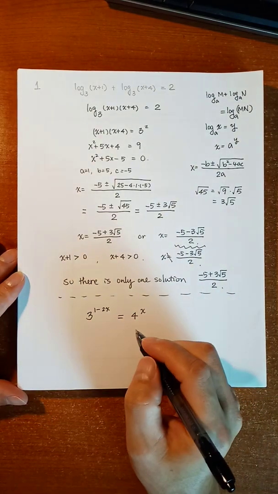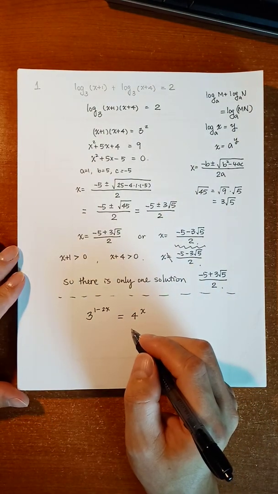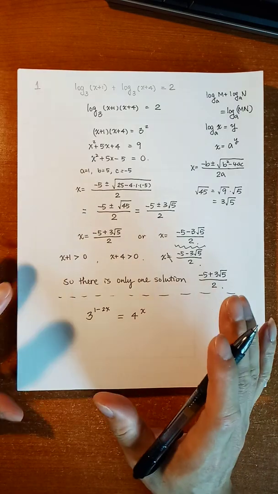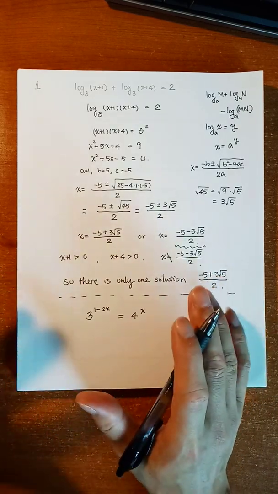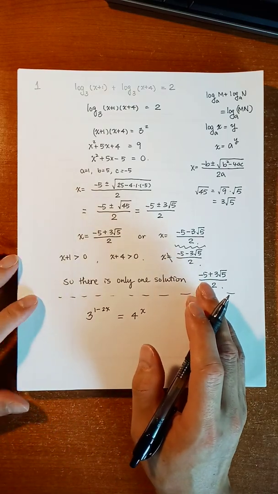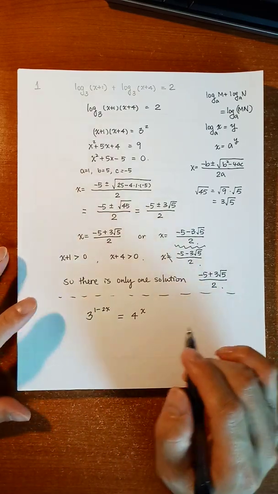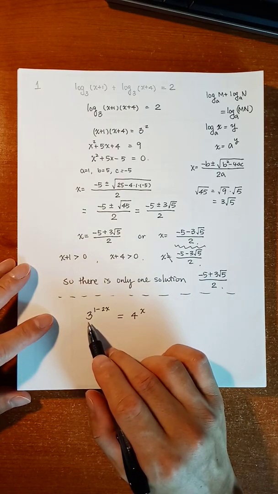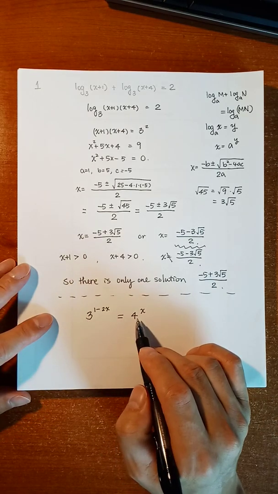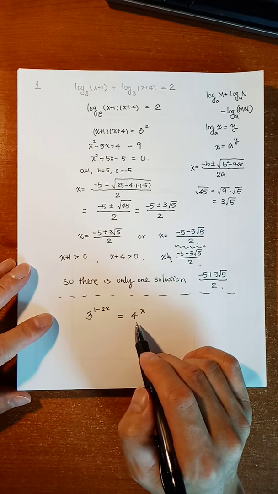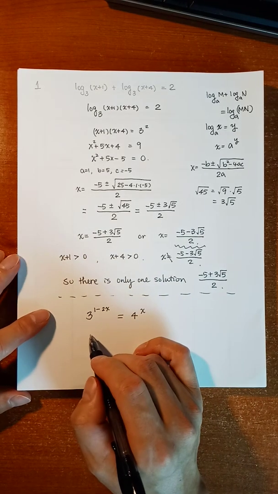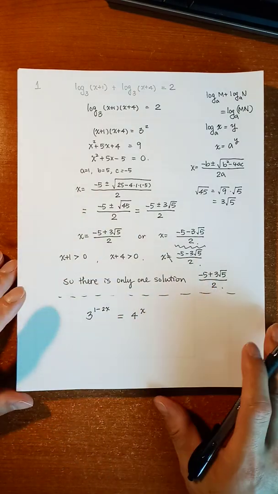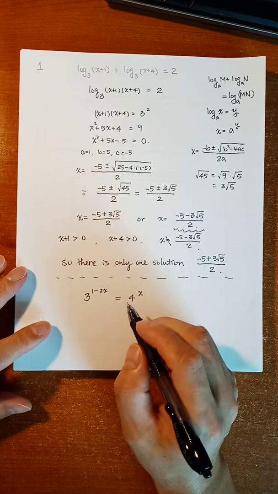Okay, so you can have multiple choices, but in principle, we are going to take the logarithmic function of both sides. Some of you may take a logarithmic function with base 3, others will take base 4, or even a natural logarithmic function. Either works. They are all correct.